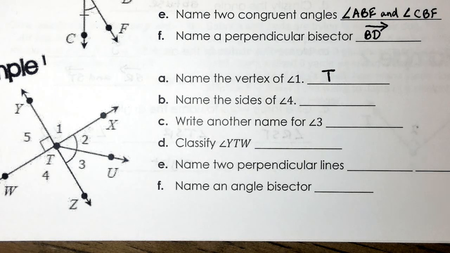Name the sides of angle 4. So you got angle 4 there, locate where angle 4 is. They want you to name the sides that create angle 4. Once again, remember what sides are created by on angles, what do we name the sides?